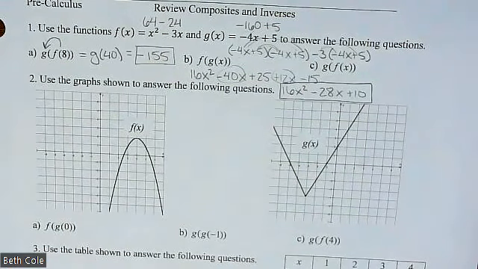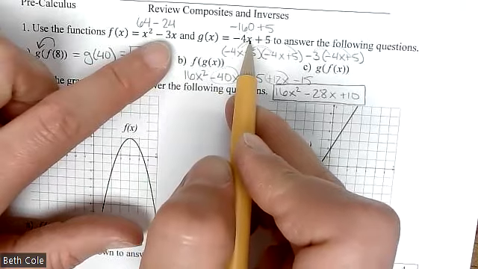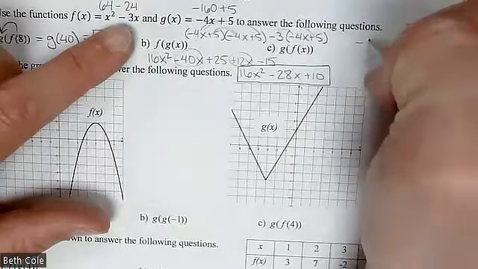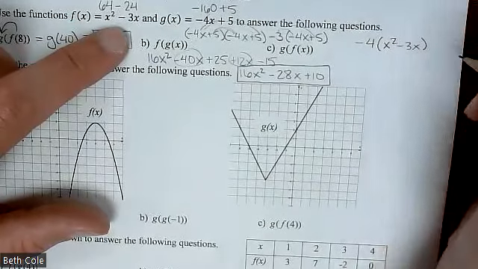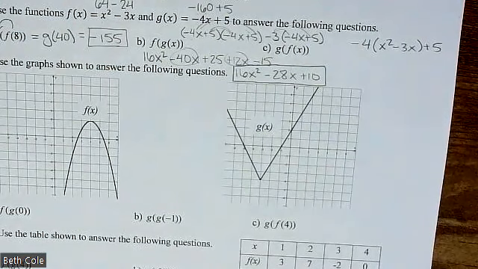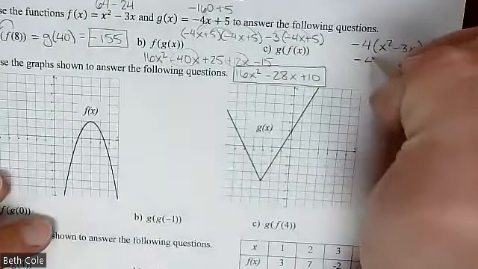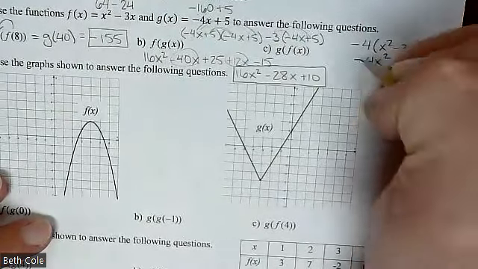Now, usually one way is kind of complicated, and then the other way is sort of easy. When you do g of f, this time all of this is getting plugged in over here. So you're going to have negative 4 times all of the other function plus 5. And there's really only one thing you have to do with that, which is distribute the negative 4. So it will be negative 4x squared plus 12x plus 5.